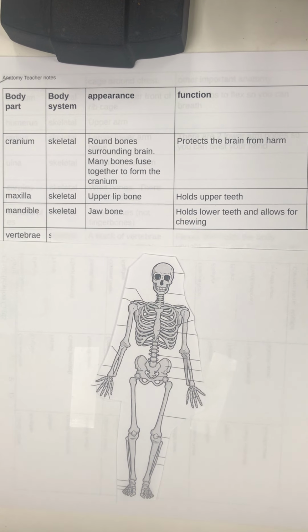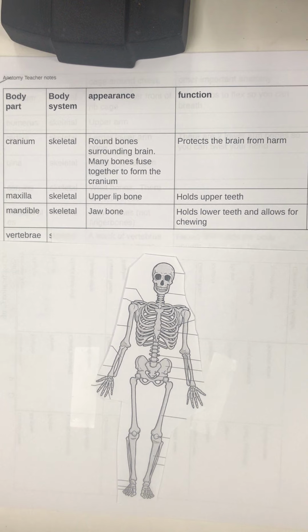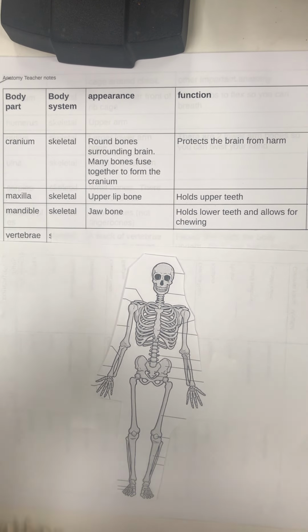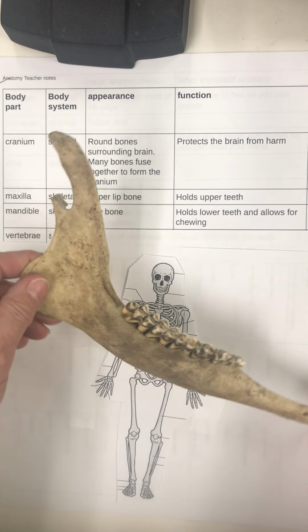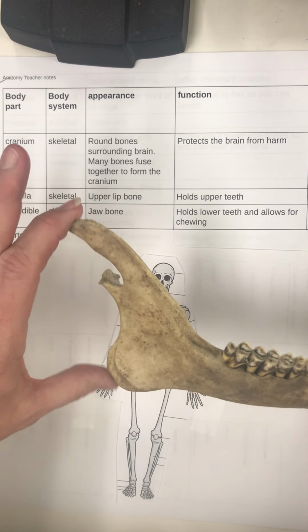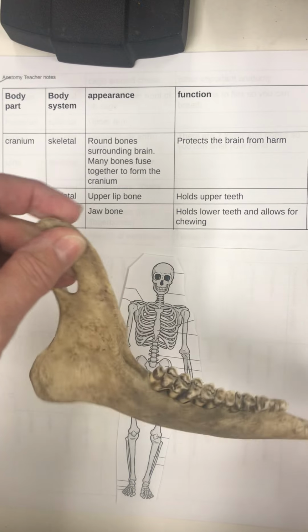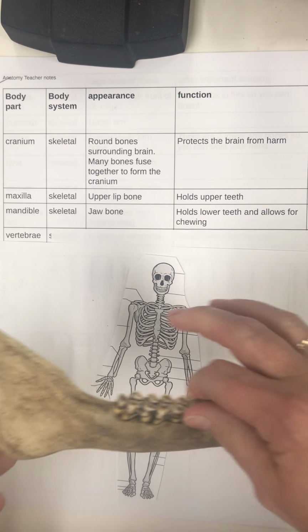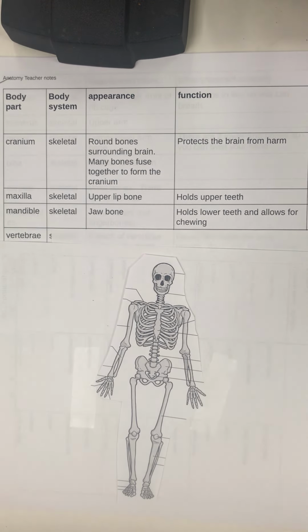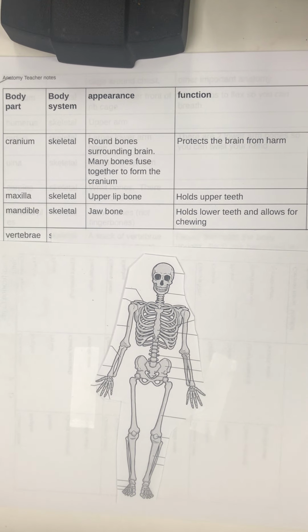And I actually have a piece of a goat mandible right here. It would attach to the skull right up here, and it would allow it to do this when it chews. But it's still got the teeth in it. And then I've got a maxilla as well.